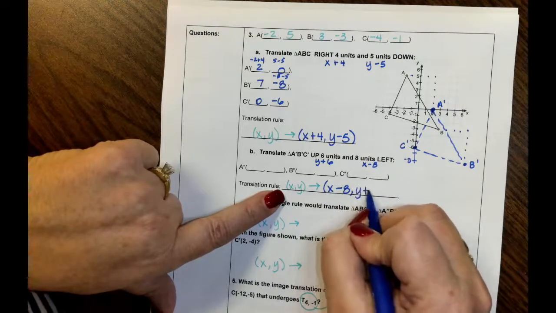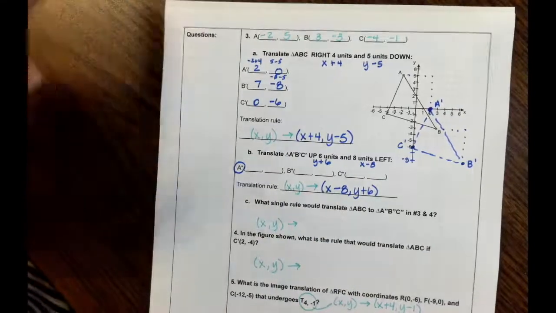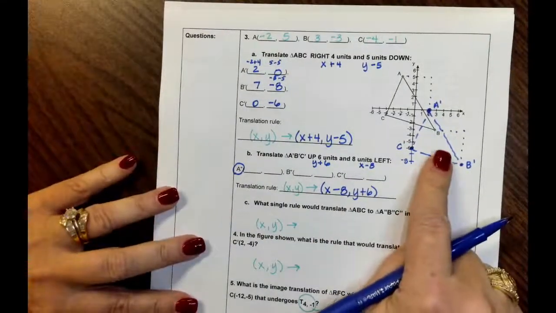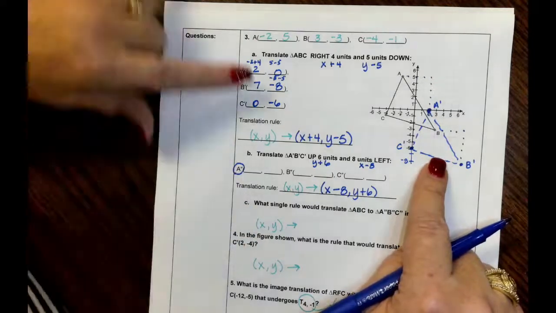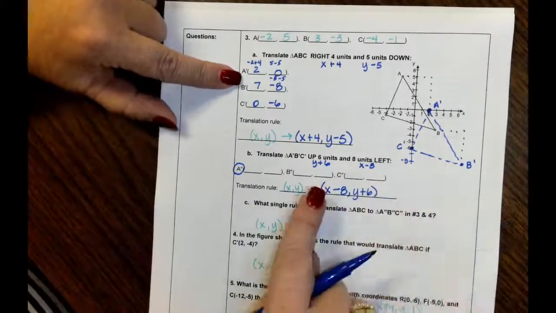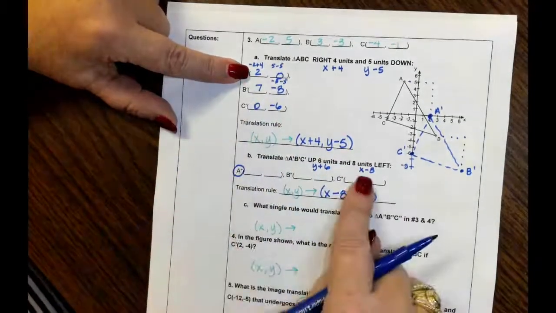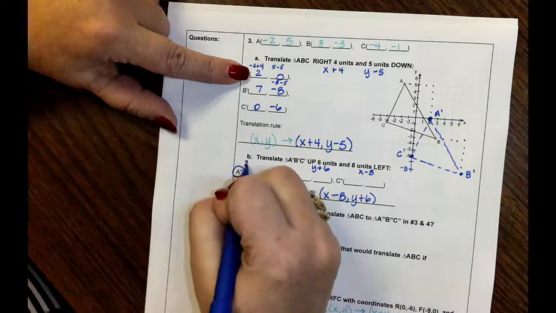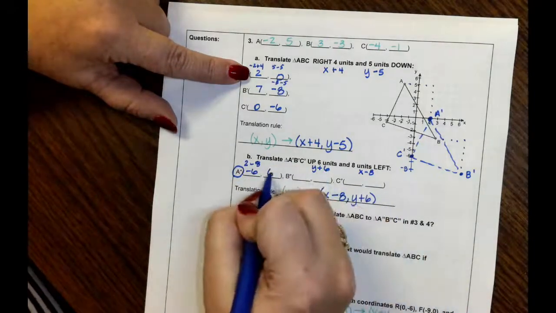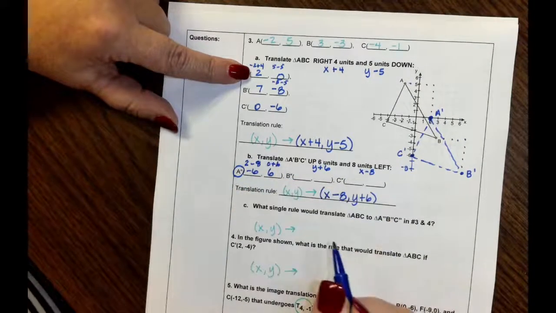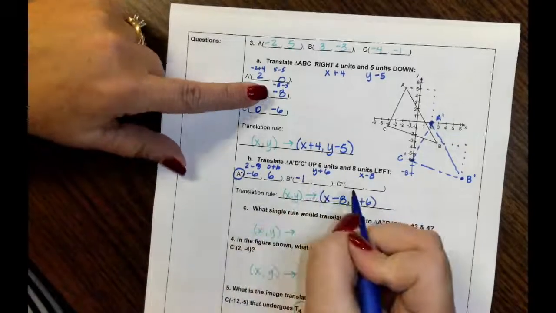Now notice this right here, it's double prime. That means you're changing your change. So I'm moving this triangle now, not the original. So now we're going to take these numbers and change them again. I'm going to take my new x values and subtract 8. So 2 minus 8 is -6, and 0 plus 6 is 6, and then you continue on. 7 minus 8 is -1, and -8 plus 6 is -2.